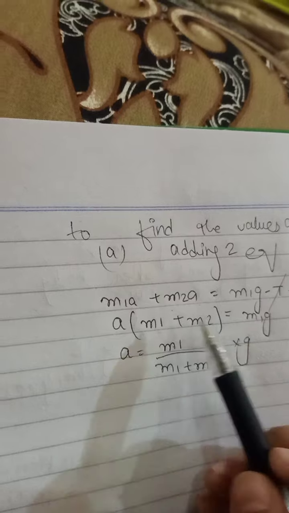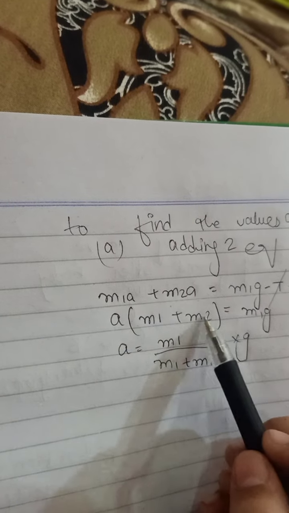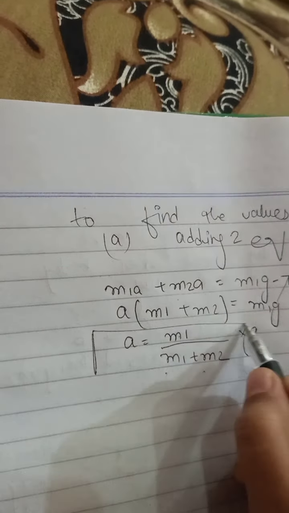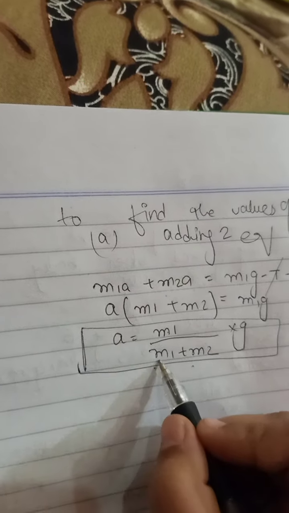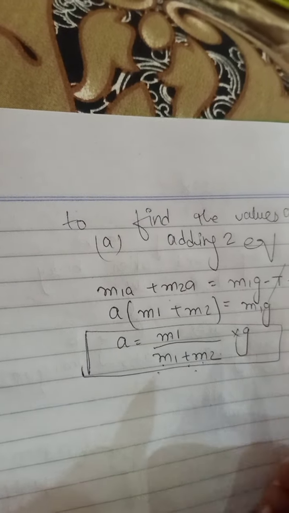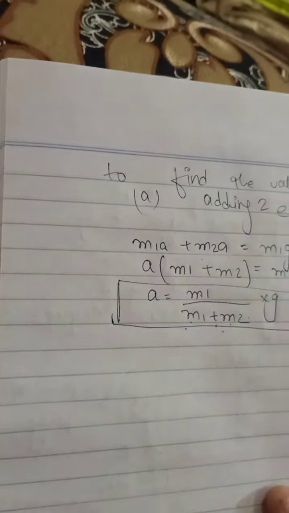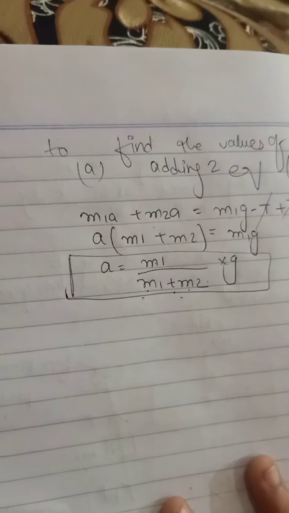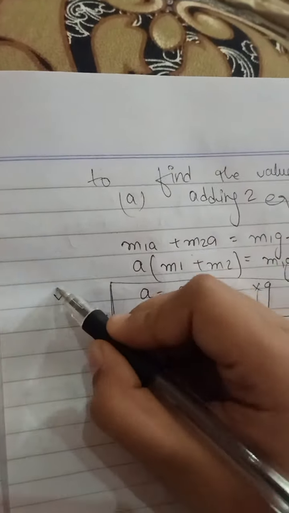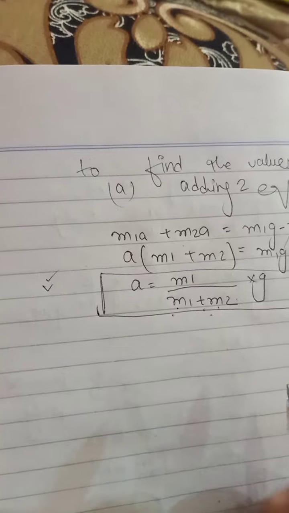So acceleration is equal to m1 upon m1 plus m2 multiplied by g.